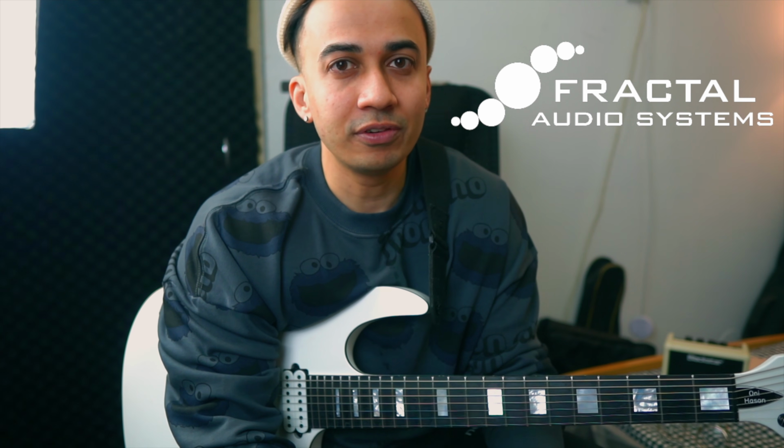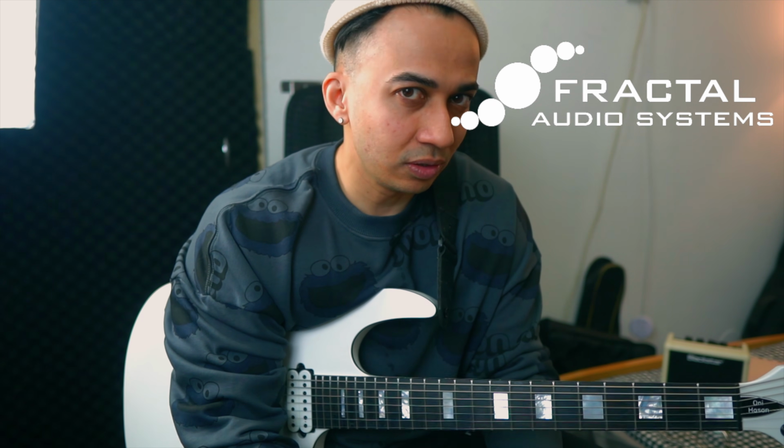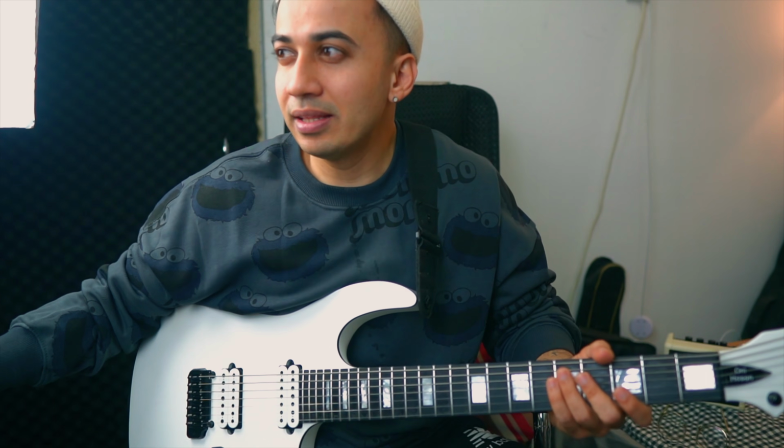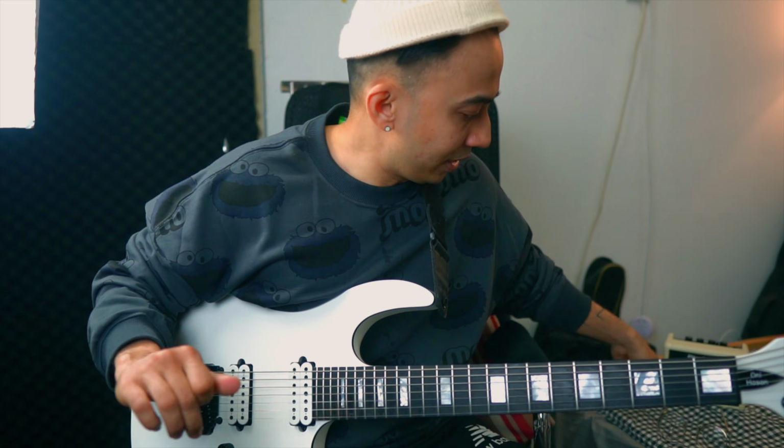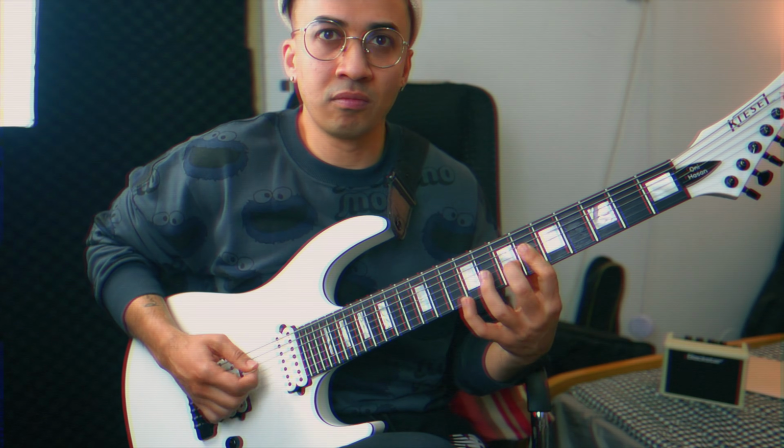This is one of my favorite go-to pedal boards or effects or processors, whatever you guys call it. So as you guys can see on the screen right here, I'm going to wear my glasses. Ooh, because I'm blind without them. Blind.